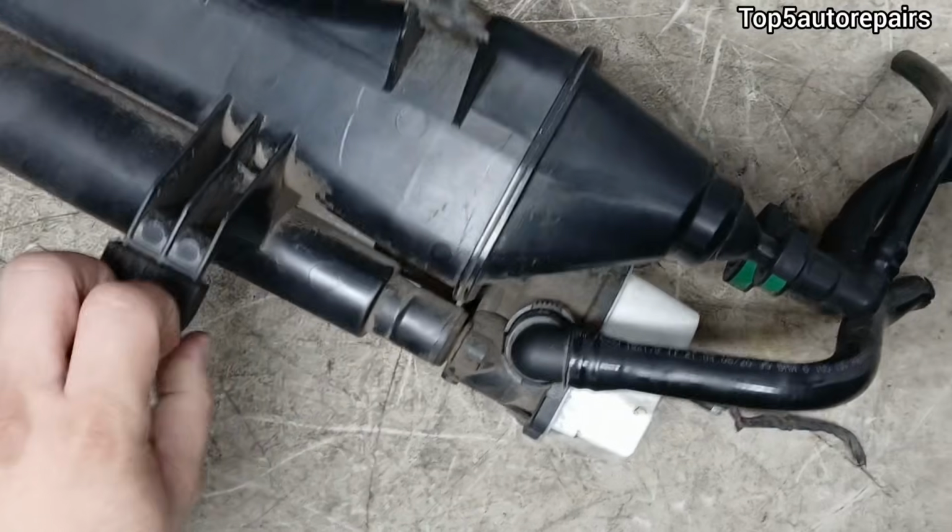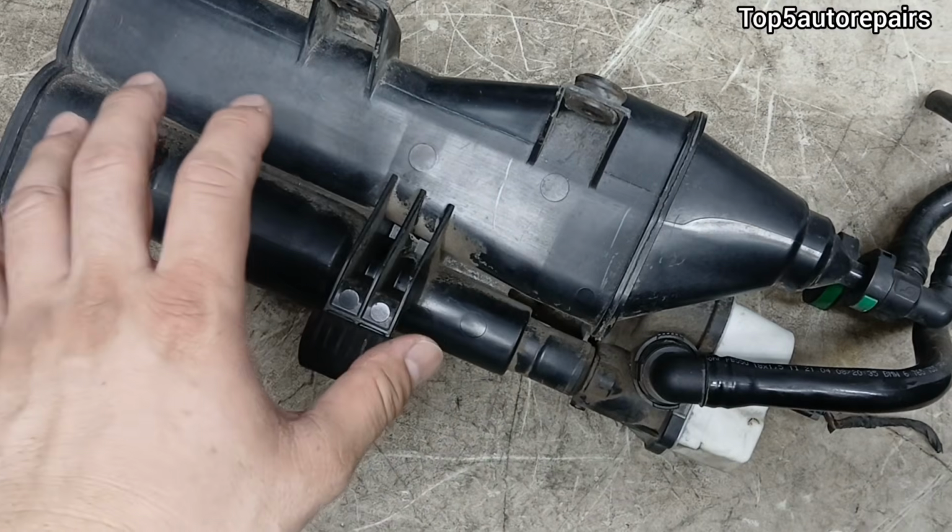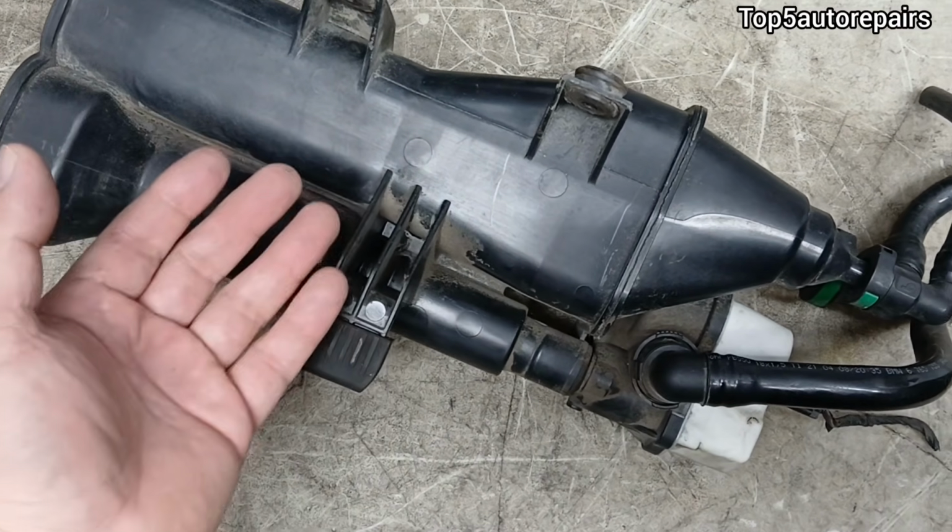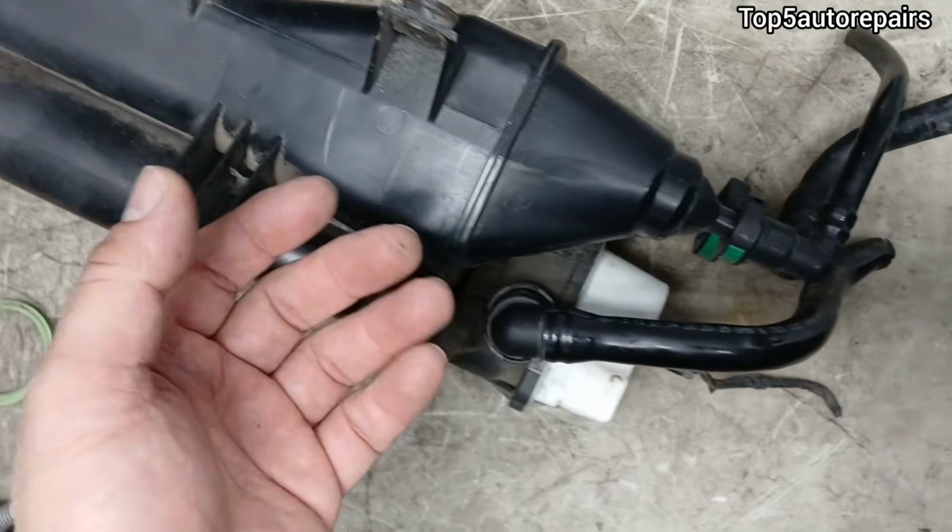And the next thing you should always check is for a cracked charcoal canister, and make sure to check it all around. Check the body, because since it is located underneath the vehicle, it is prone to damage when it gets hit by a rock or a road object.